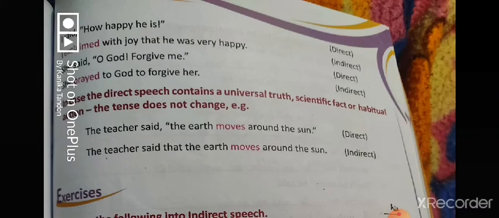In case the direct speech contains a universal truth, scientific fact, or habitual action, the tenses do not change. Like, the teacher said, the earth moves around the sun. The teacher said that the earth moves around the sun. So the universal facts, the truth, these are the sentences that are not changed. Nothing is changed in the tense or in the singular or plurality of the sentence.